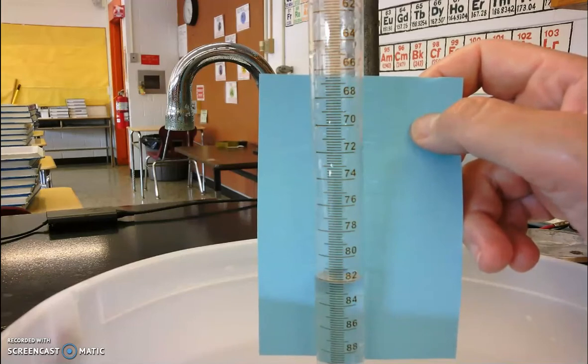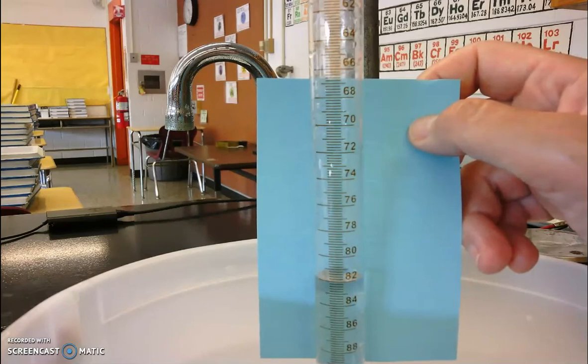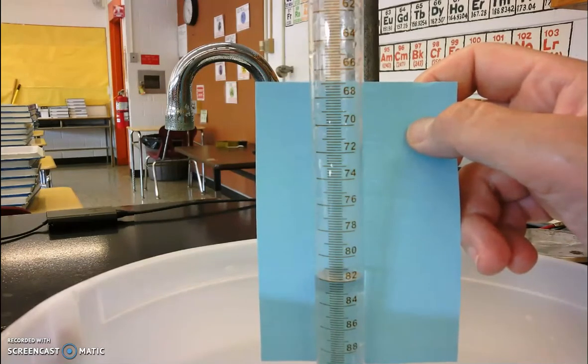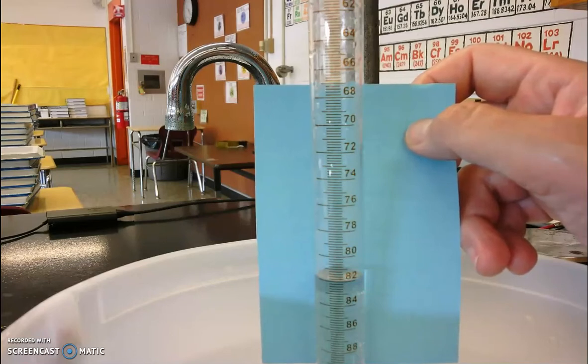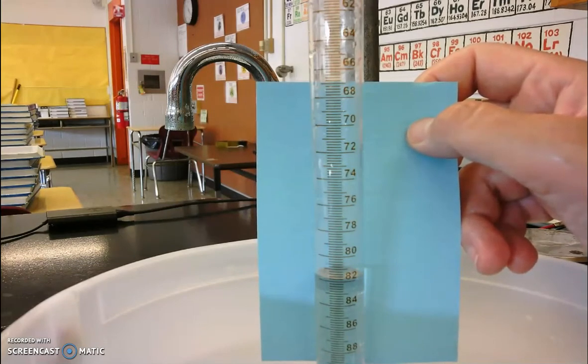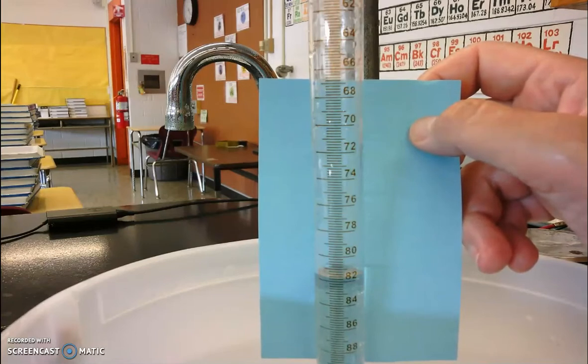Let's give it a second to equalize. So we've got, at the bottom of the meniscus, 81.80 milliliters.